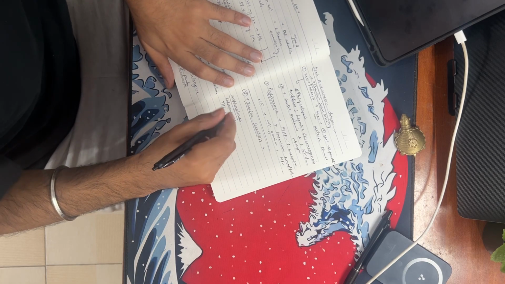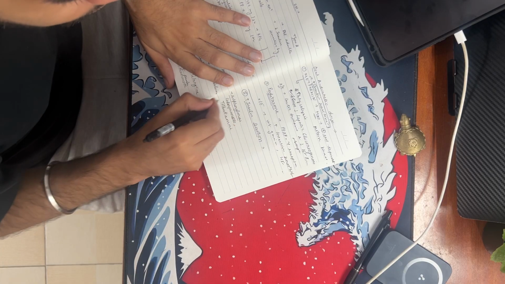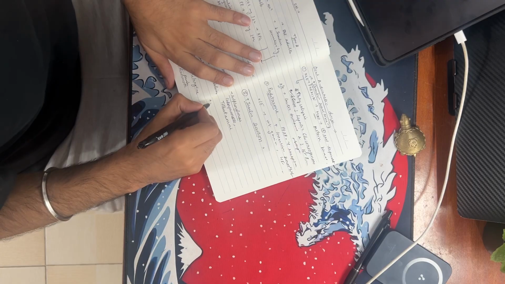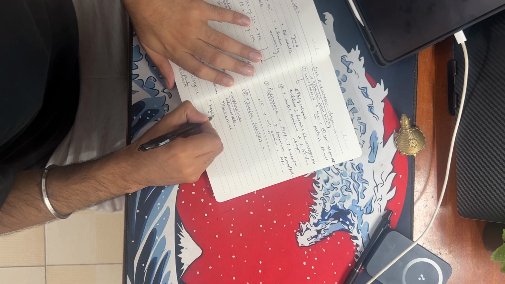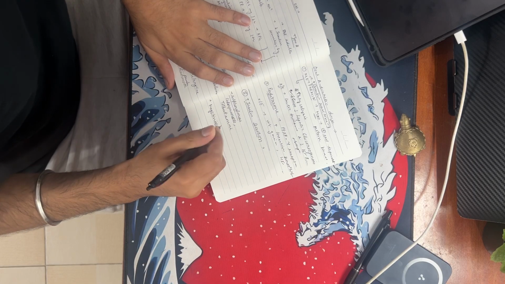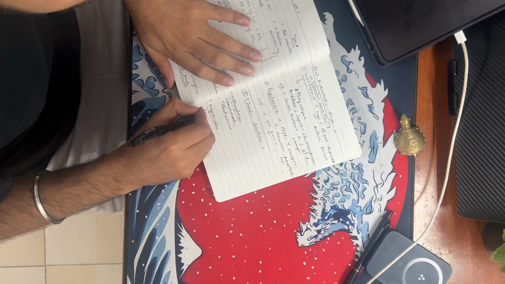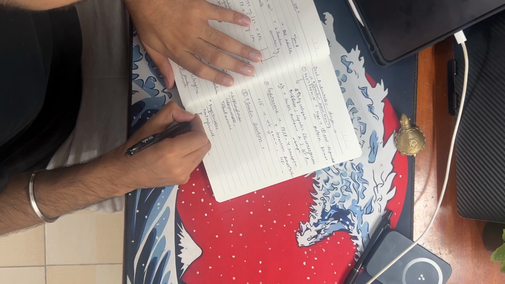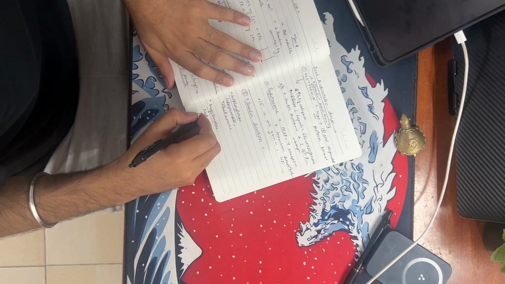First group is sulfonylurea. Second group is meglitinides. Drugs are nateglinide and repaglinide.